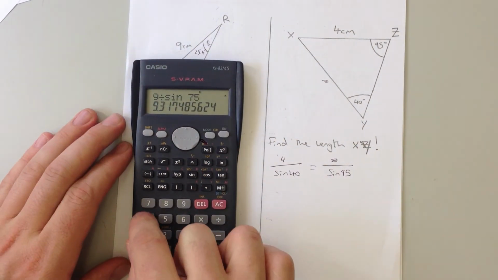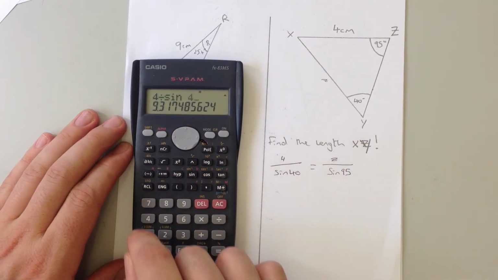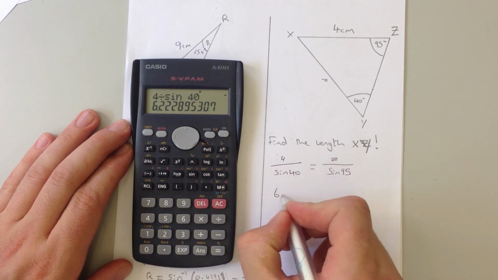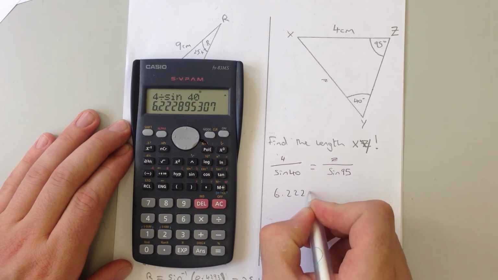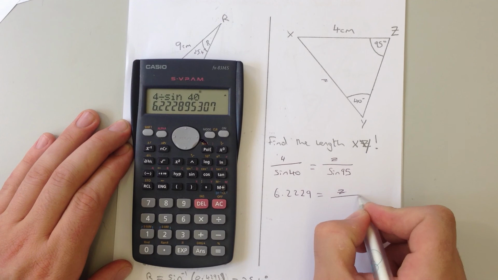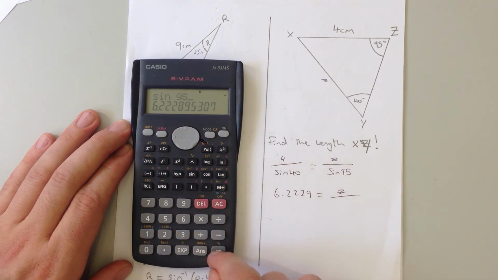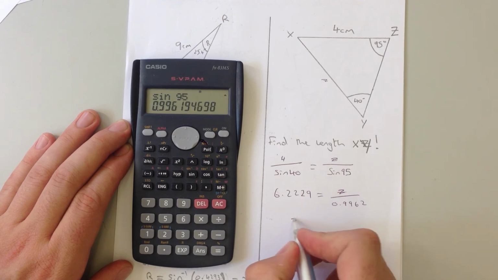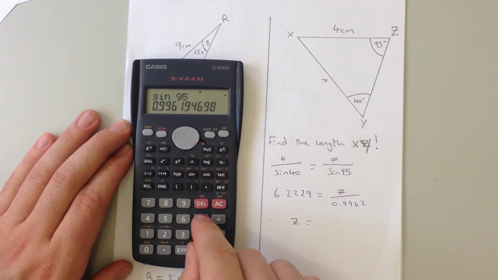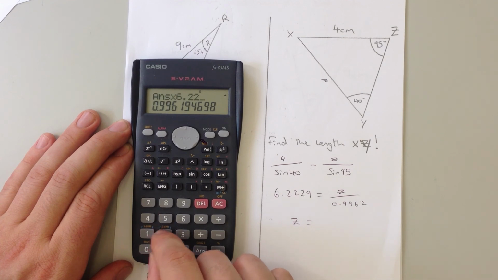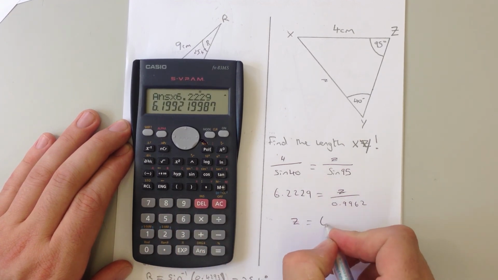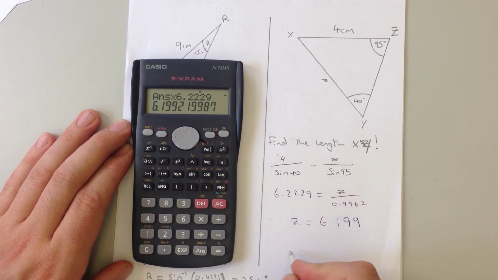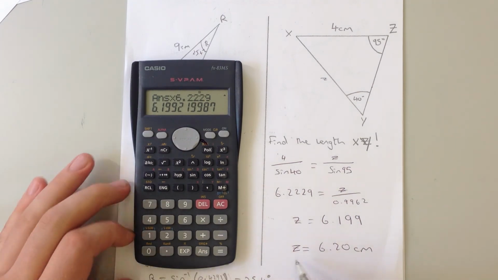Let's go 4 divided by sine 40 equals 6.2229 equals z over sine 95, which is 0.9962. So z should be those two numbers multiplied together, 6.2229 times 0.9962 equals 6.199. So to three significant figures, length z equals 6.20 centimeters. And that's that done.